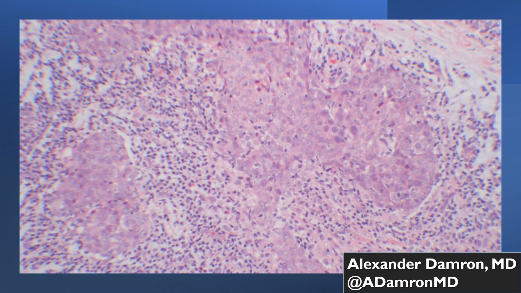So let's jump right into this, and this is going to be our first tumor. I'm going to show you an H&E for all the cases that I show as we're moving forward, just so you have an H&E correlate of the IHC that I'm going to show you.